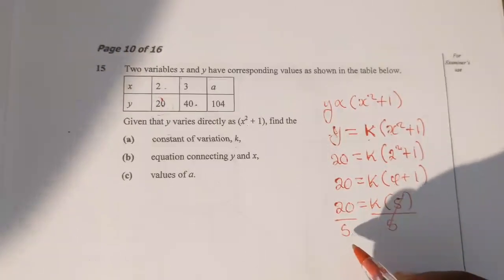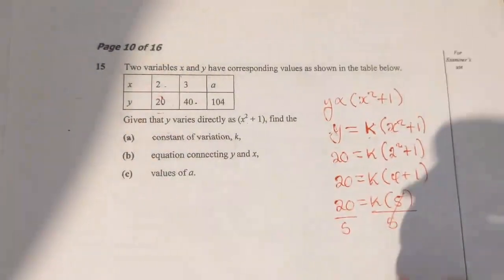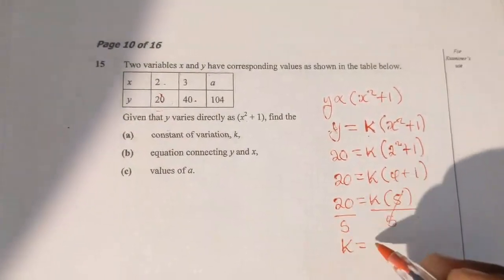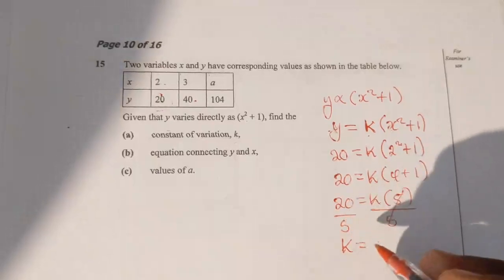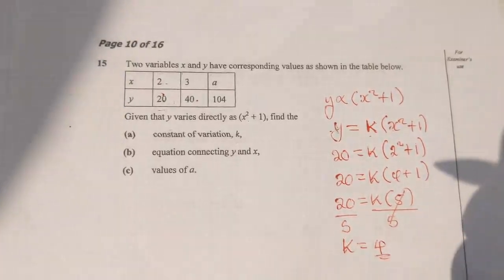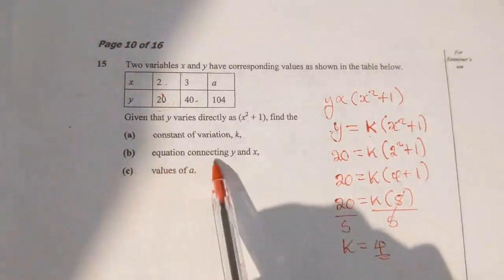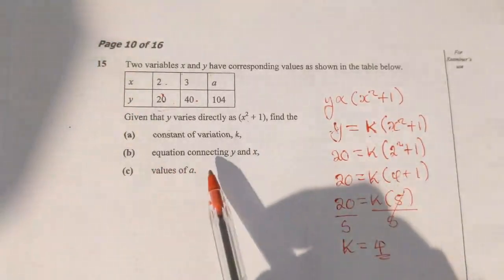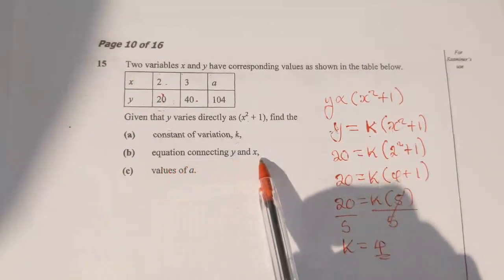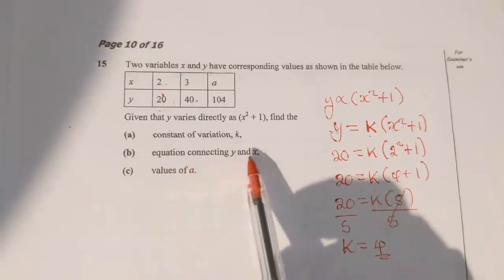So k is equal to 20 divided by 5, that's 4, so k is 4. So you have found the value of k. Now going to question B. They are saying find the equation connecting y and x.